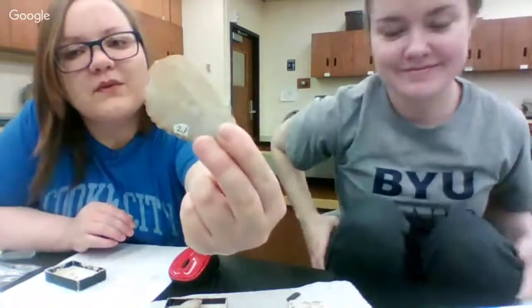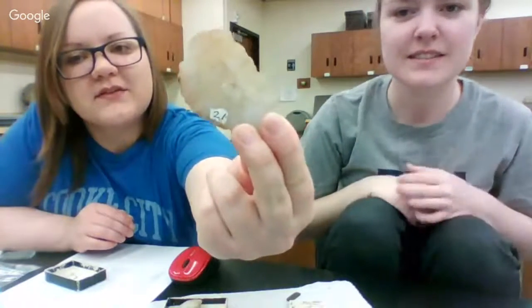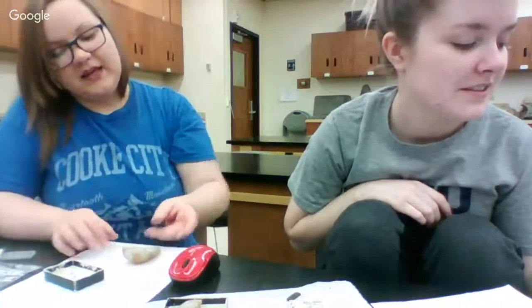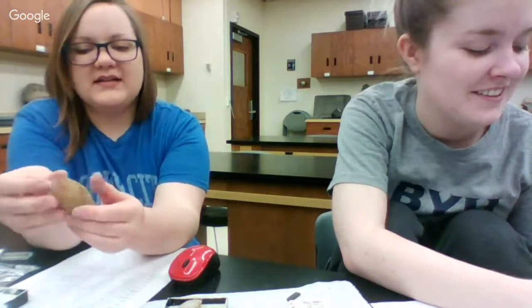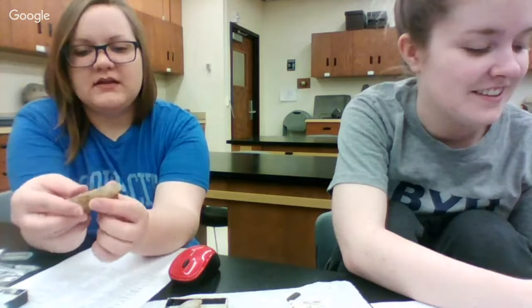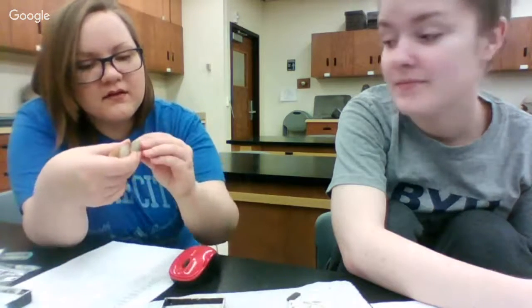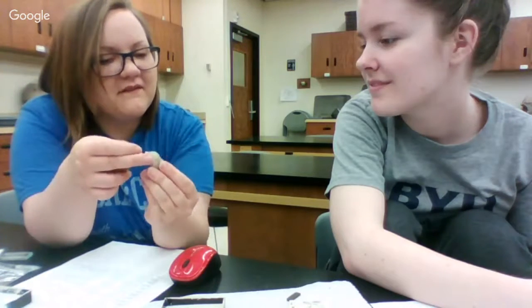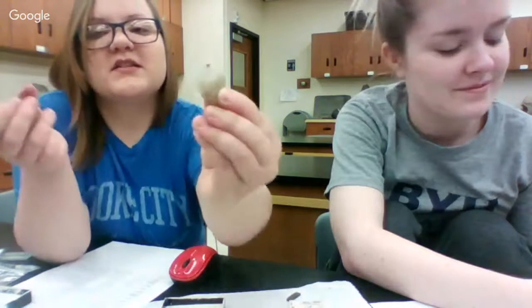My 10 looks like, oh, that's kind of transparent. I don't know if you guys can see it. It kind of has a waxy feel to it. And it kind of looks dull, so I want to say it has an earthy luster, but at the same time, yours looks like a seashell.